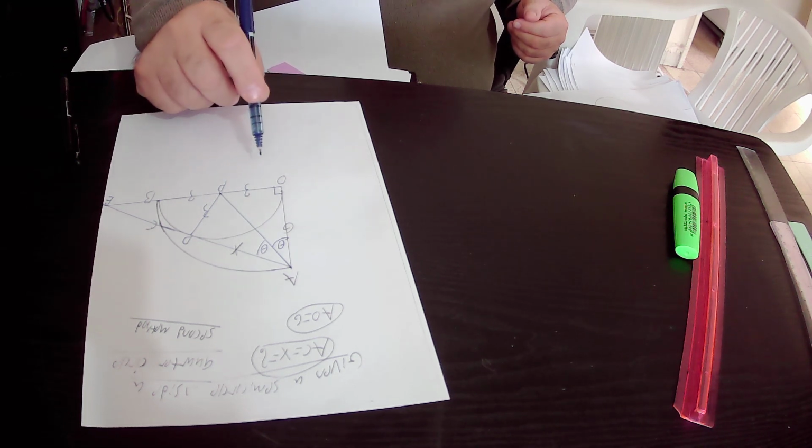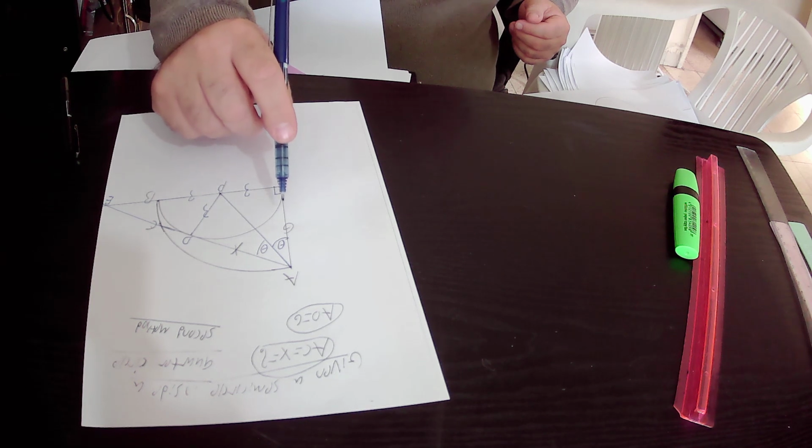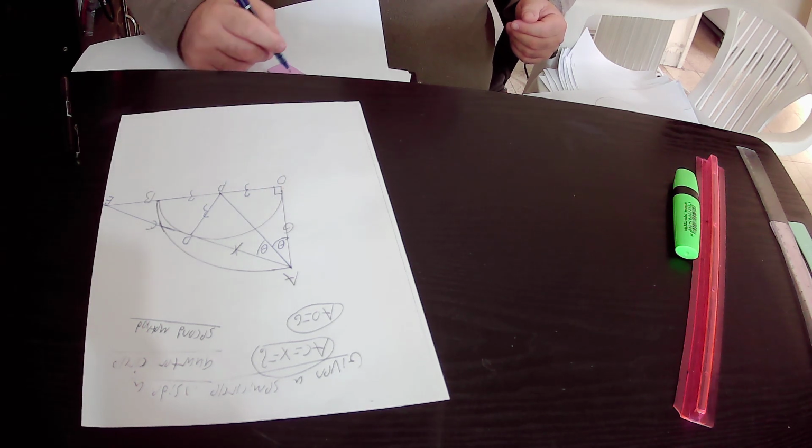It divides angle OAE into two halves. Each half equals to theta.